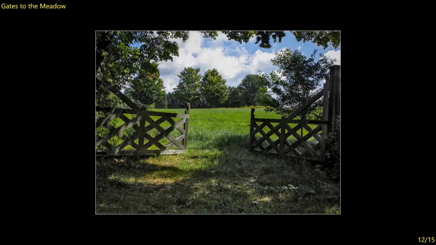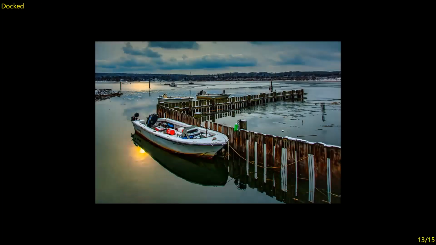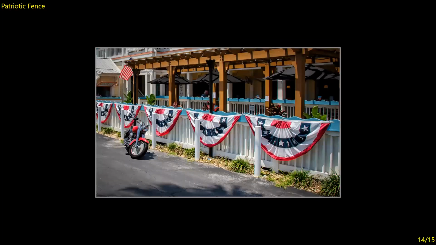Gates to the meadow, 8. Docked, 9. Patriotic fence, 9. Looking out, 9.